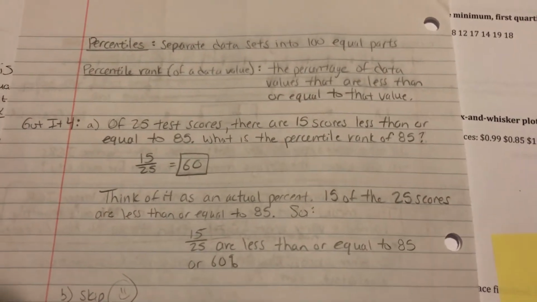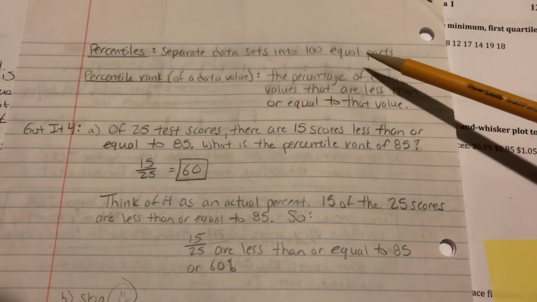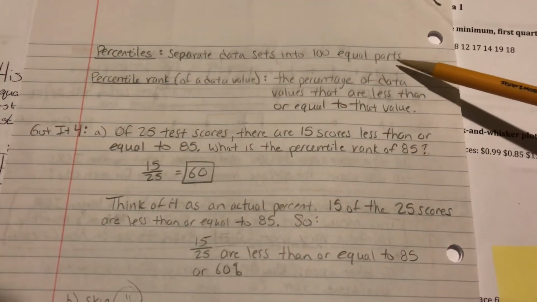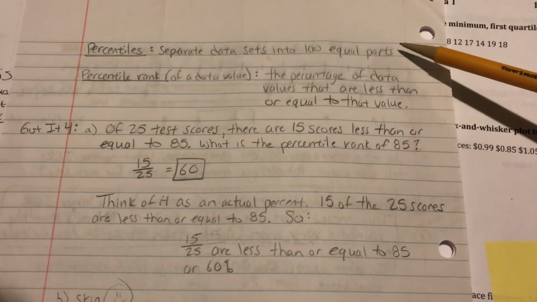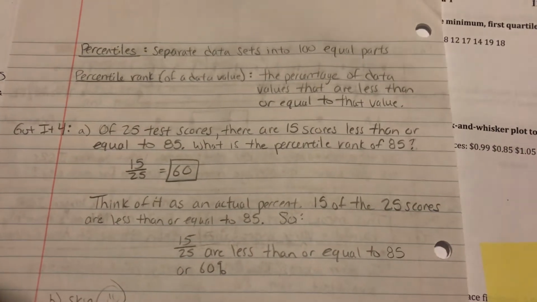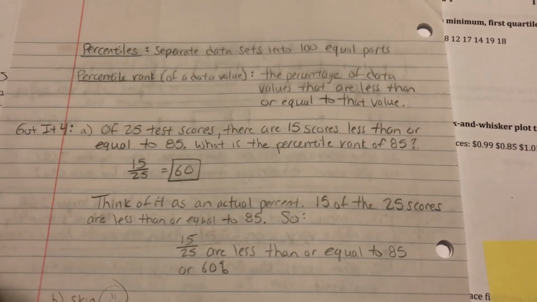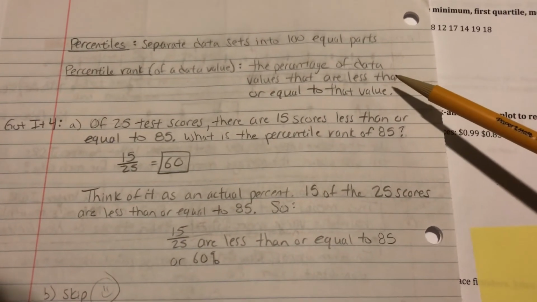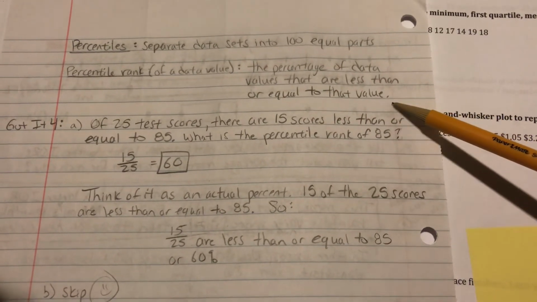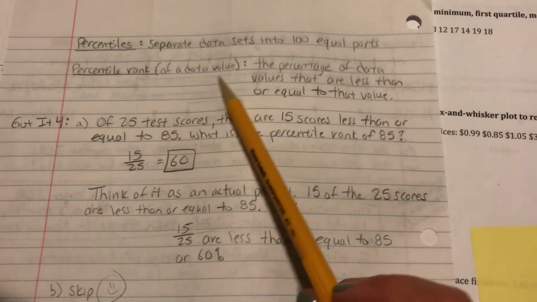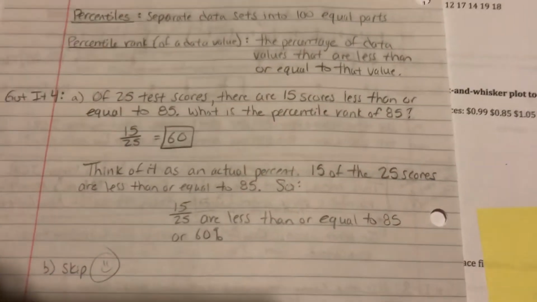Percentiles separate data sets into 100 equal parts, and they make it so that you can speak as a percentile rank. The percentage of data values that are less than or equal to that value is going to be considered the percentile rank of the data value. So here's how it works.